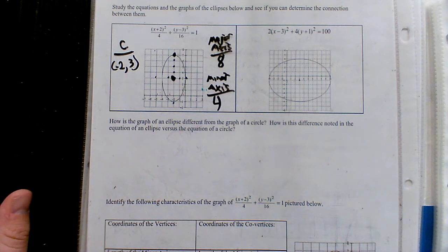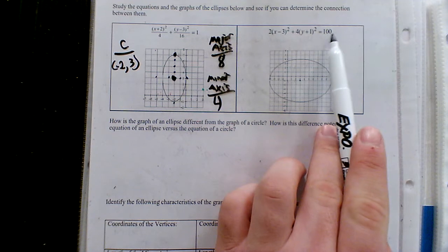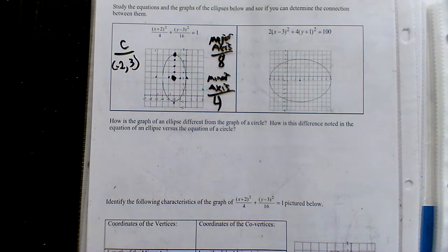What can we do? Whatever we do, we would have to do to both sides, but what can we do? What can I do to 100 to get 1?